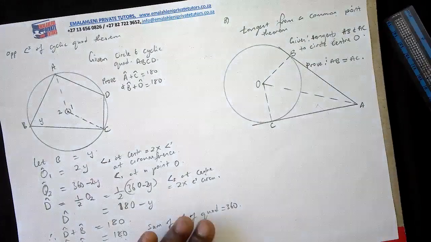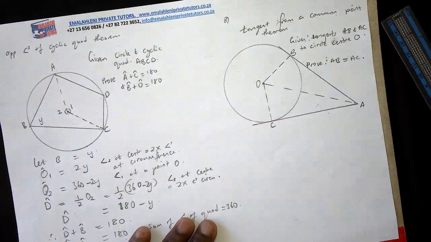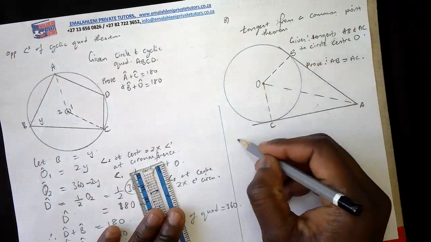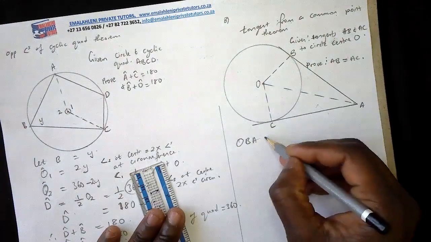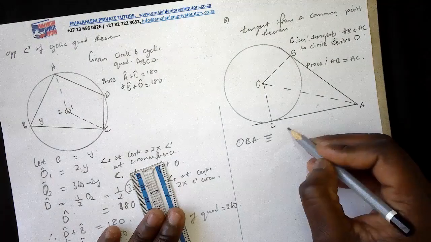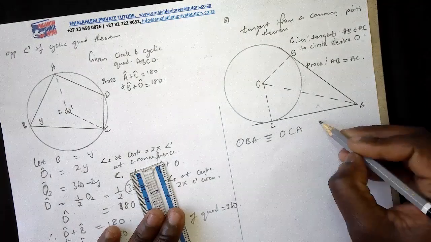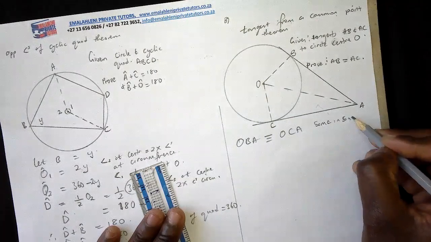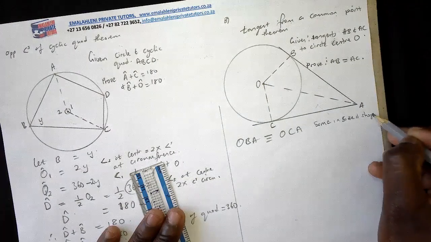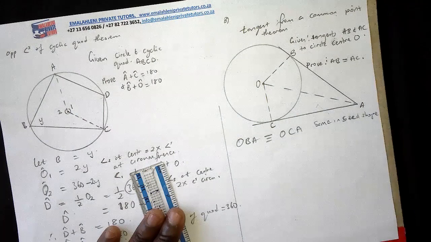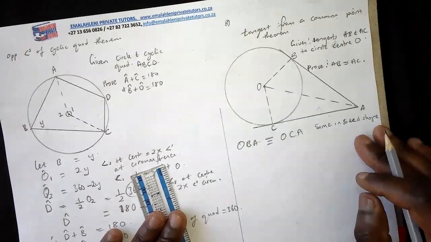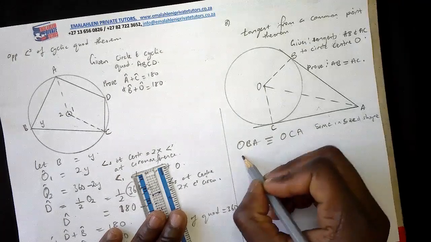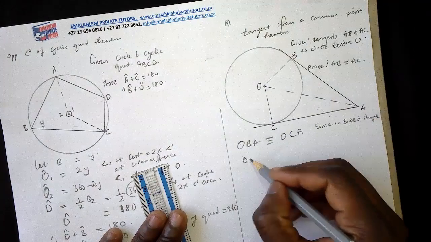When we have that, remember what we need to prove here. You just want to show that OBA is congruent to OCA. That's what you must remember, guys. It means the same in size and shape. That's what we want to prove here. So now, how are we going to do that? Let's start with OA. OA is common.